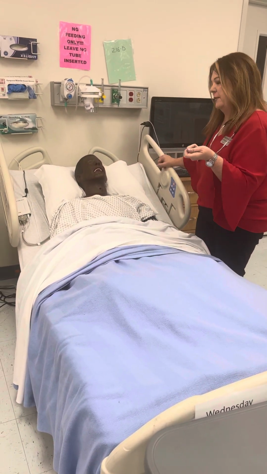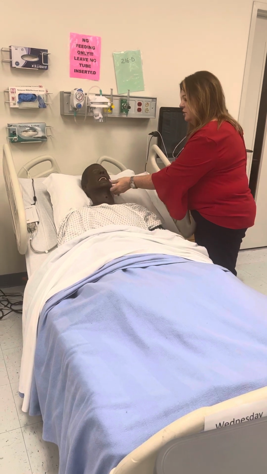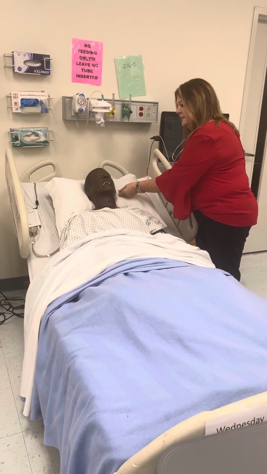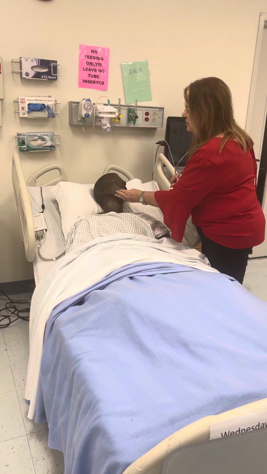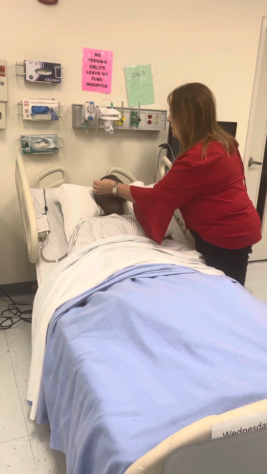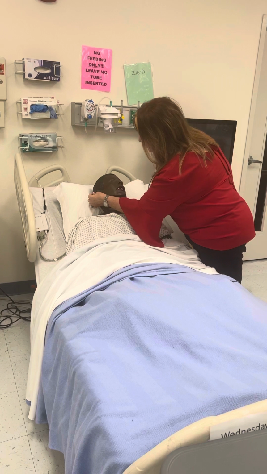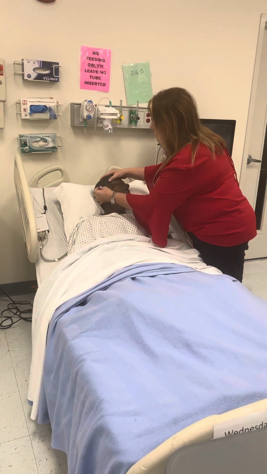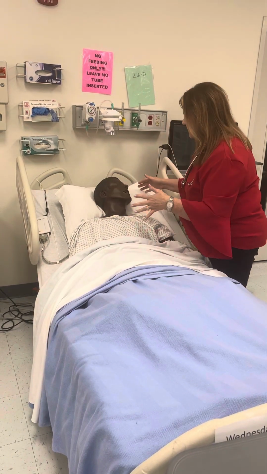Okay, then I'm going to take my pen light and I'm going to just ask them to turn their head. I'm going to just briefly look inside each ear on each side, and you can stay on this side to do this, okay? So I'm just looking in each ear, okay, because most patients can turn their head all the way over for you, so you don't have to go side to side.